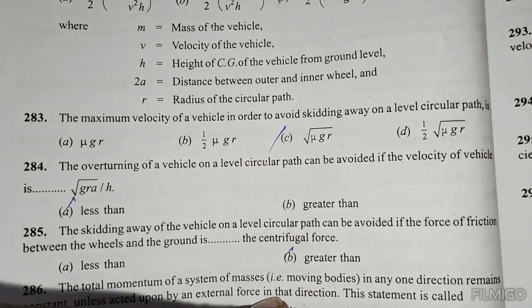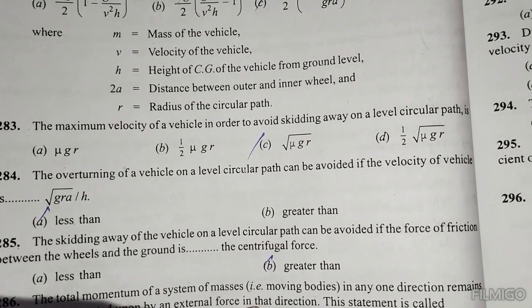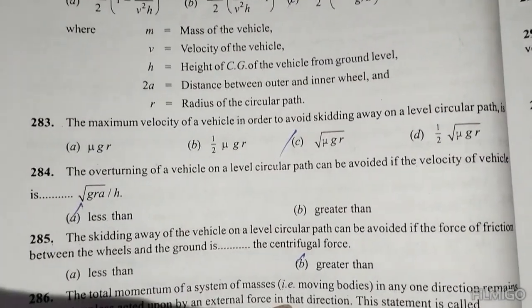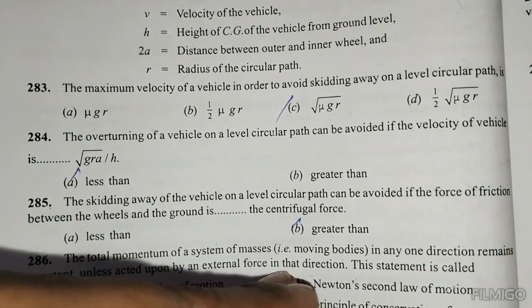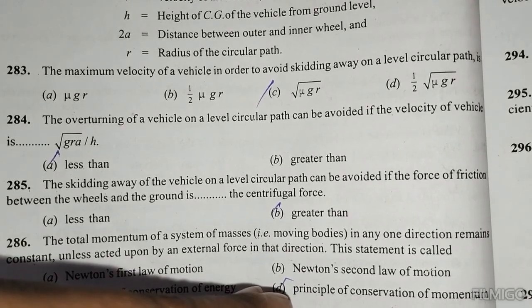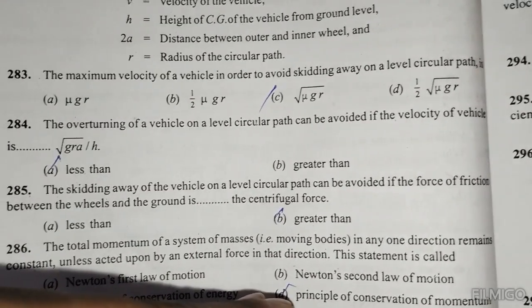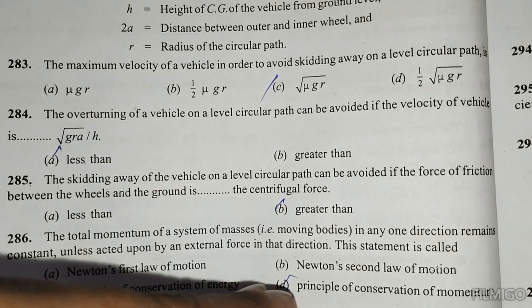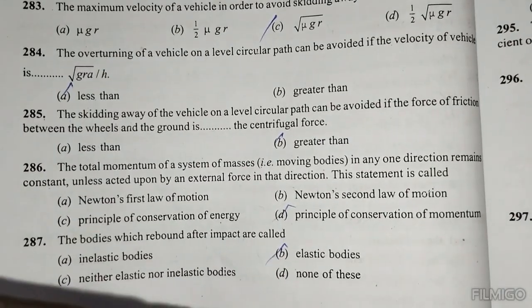The overturning of a vehicle on a level circular path can be avoided if the velocity of the vehicle is less than root of g r by h. The skidding of the vehicle on a level circular path can be avoided if the force of friction between the wheels and the ground is greater than the centrifugal force.